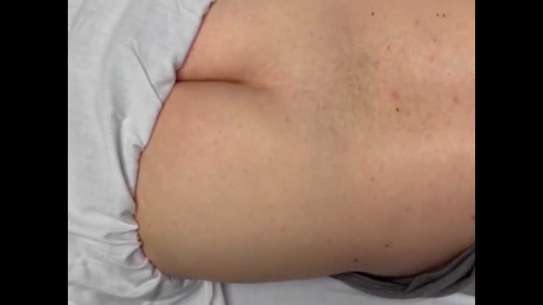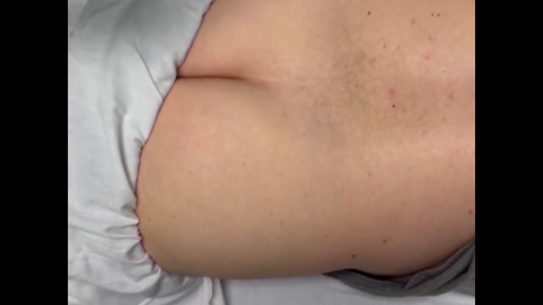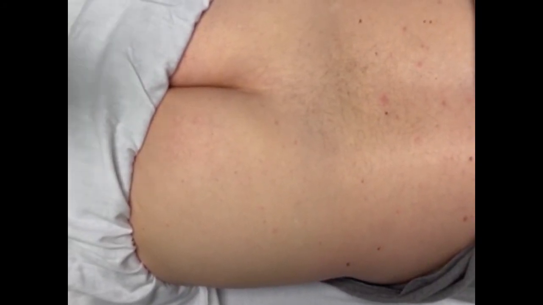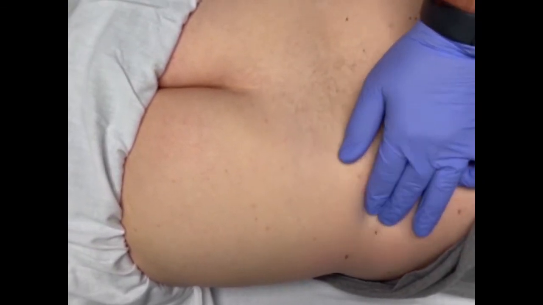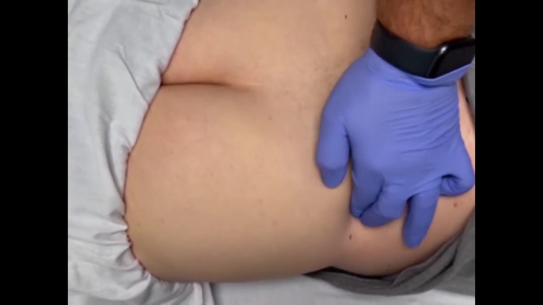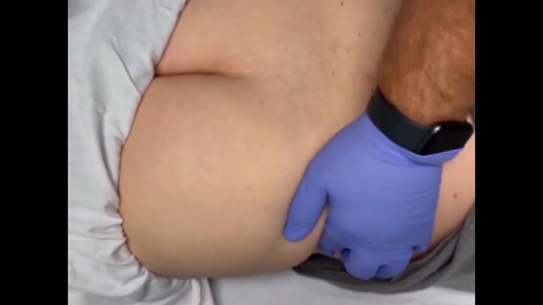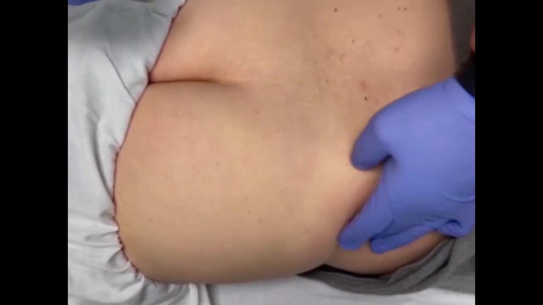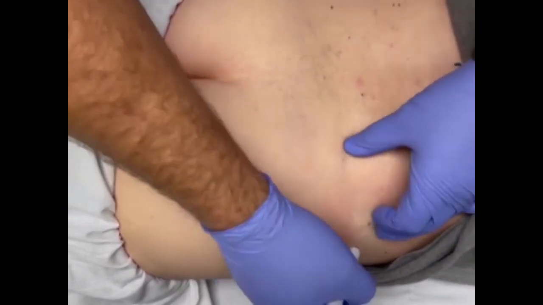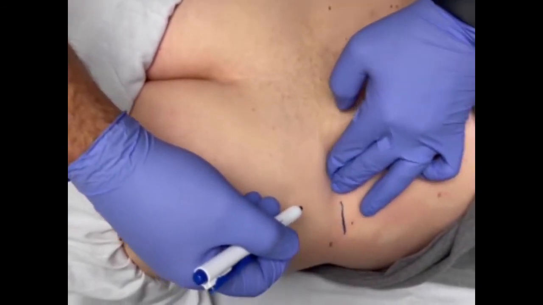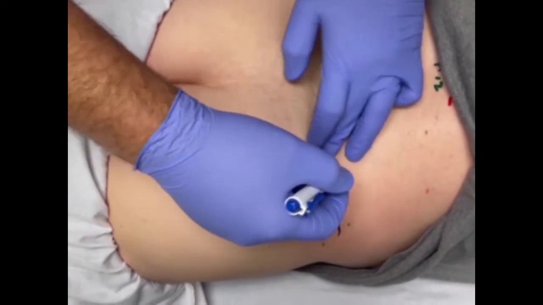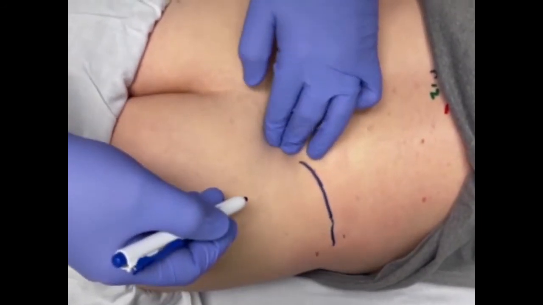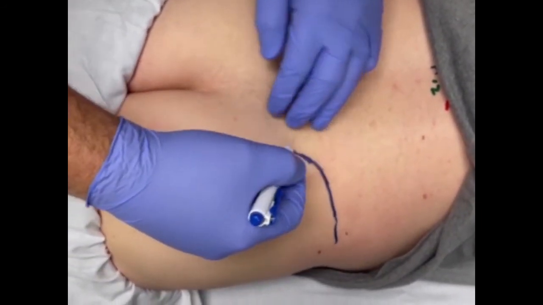So surface anatomy of the pelvic rotator cuff. We'll start by identifying the iliac crest and the PSIS. So we can come down off of the 12th rib, come on down, locate the iliac crest. So we want to draw that from lateral all the way over until we locate the PSIS. It's going to angle down a little.